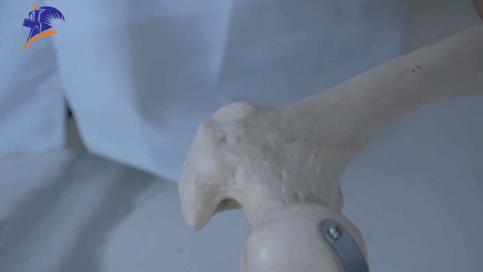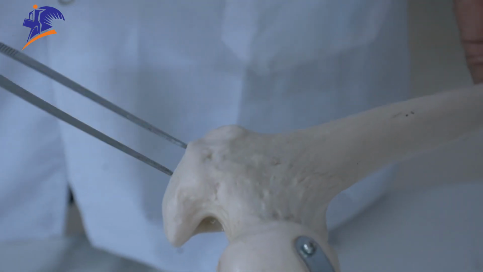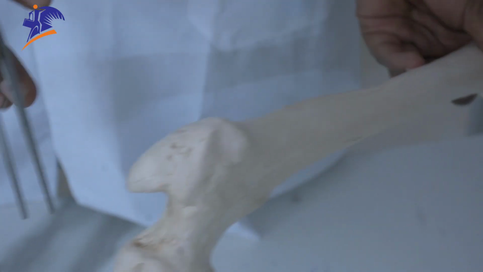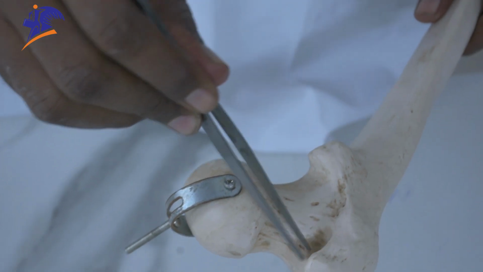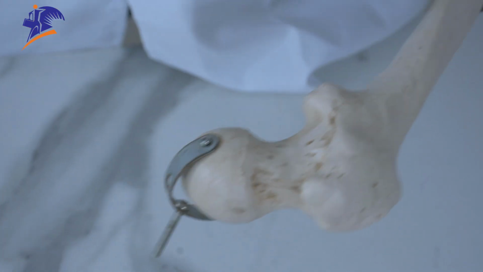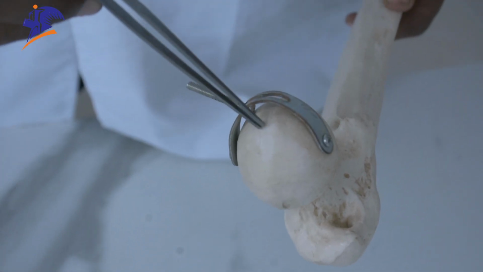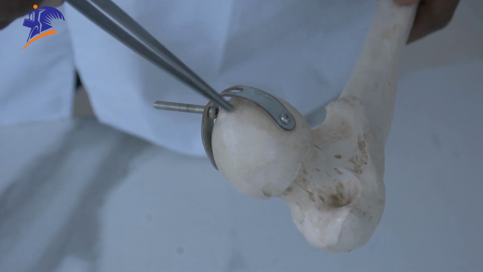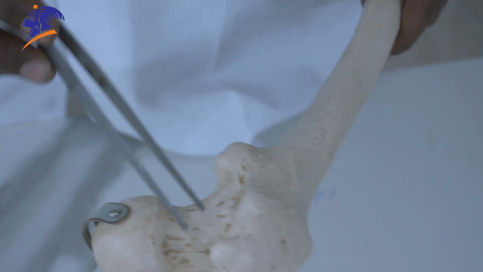This is the neck of the femur again, and this is the greater trochanter. Also, there are many muscles attached to the greater trochanter, anteriorly, superiorly, or posteriorly, for example hip abductors and short rotators of the hip joint. This area is called the trochanteric fossa. Again, this is the head of the femur. In the head of the femur, we have the area for attachment of the ligamentum teres, or the ligament of the head of the femur.